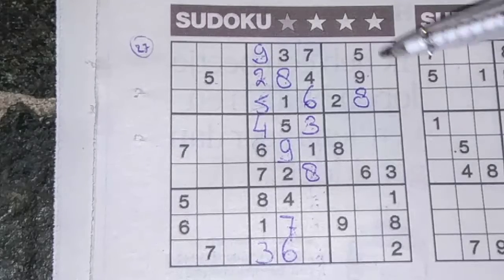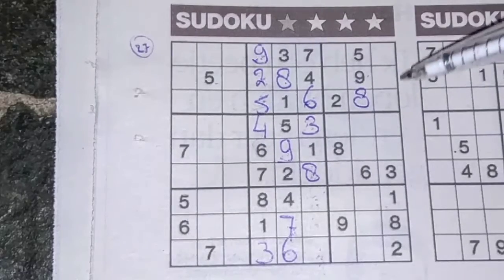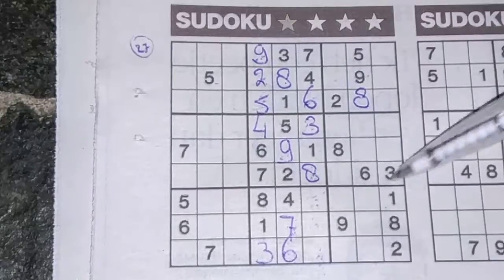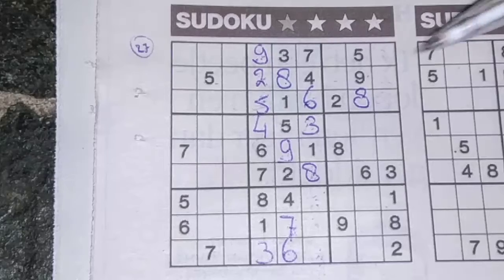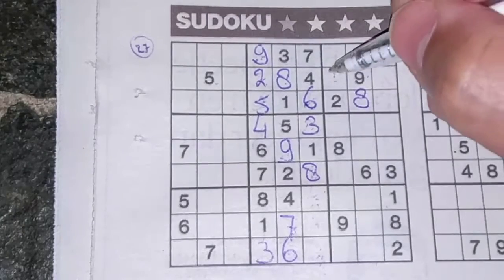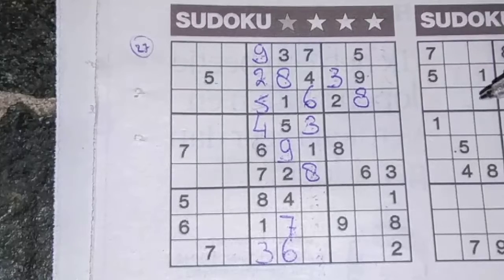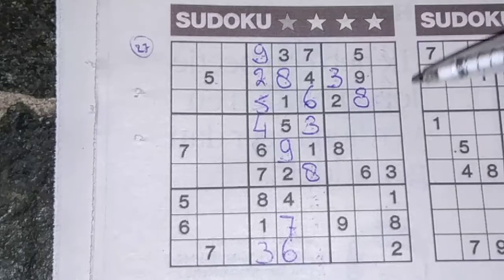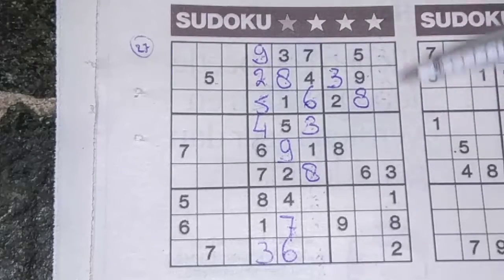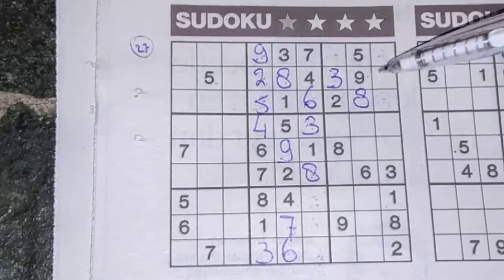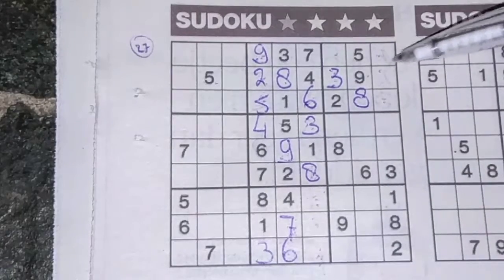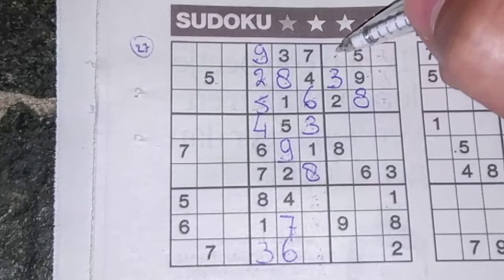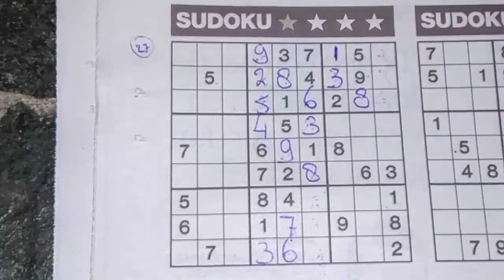Then how about this big square for the number 3? 5 missing numbers. We have a 3 here, so no 3 in these 3 boxes. There are 3, no 3 in those 2 boxes. 1 box left for the 3 should be there. How about the 1? 1 is missing in this big square. 4 missing numbers. One of the missing numbers is 1. We see here 1. No 1 in these 3 boxes. 1 box left for the 1. Should be there.